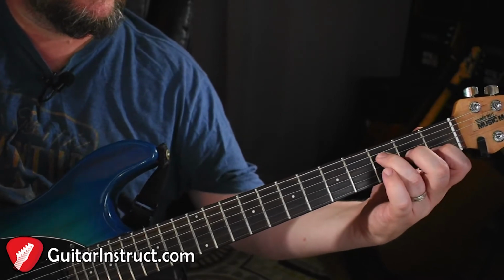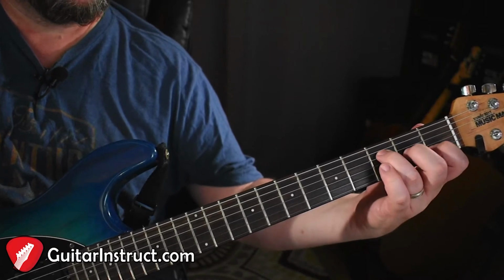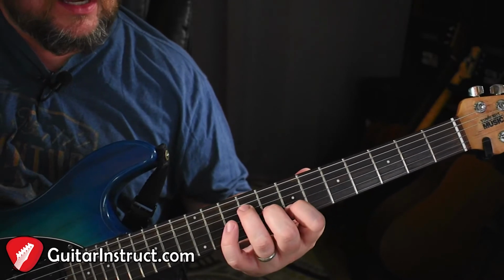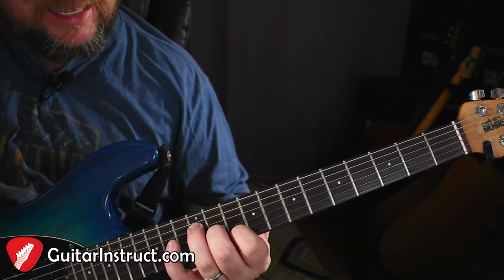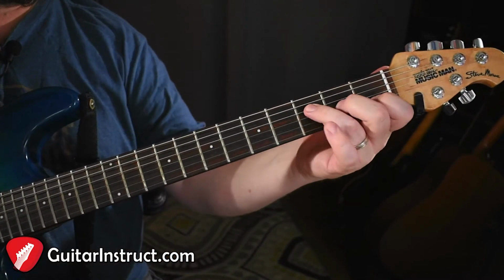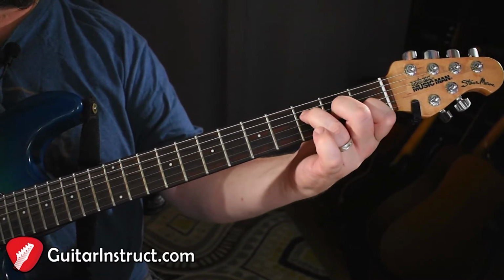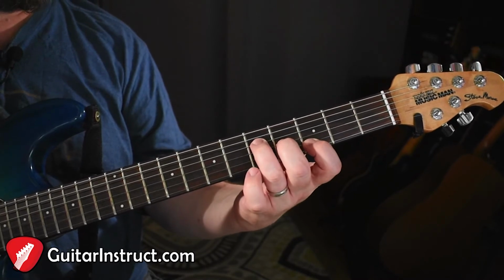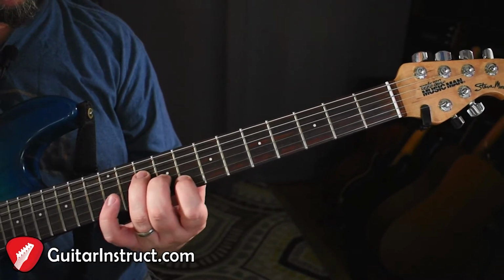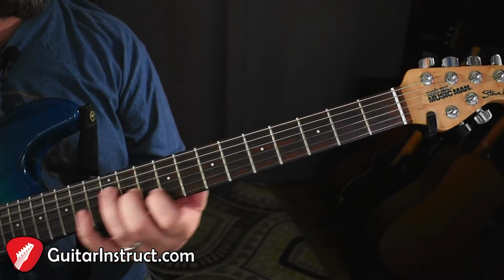So we're going to play this little triad here, that's F. And we take it up, G, A, B, C, D, E, F. And our root here is going to be on the 4th string. So F, G, A, B, C, D, E, and F.